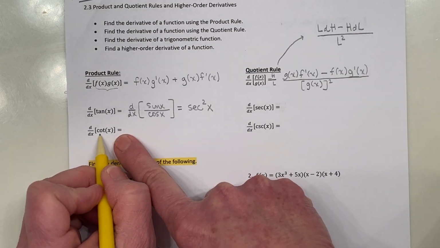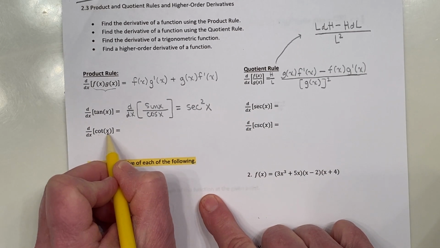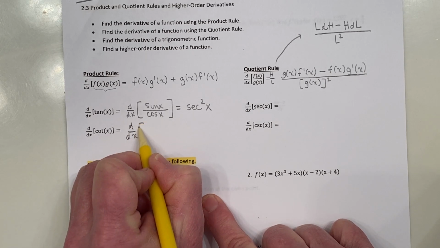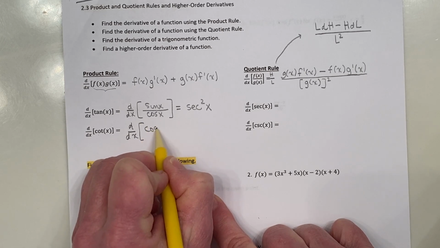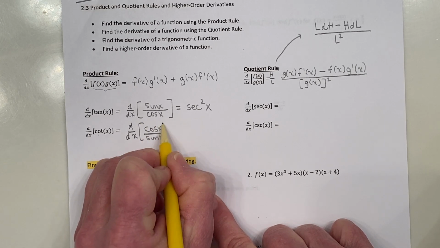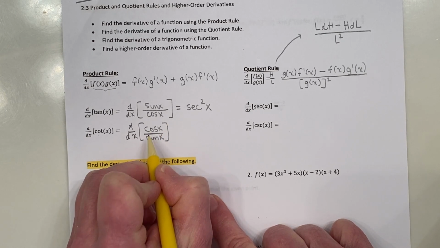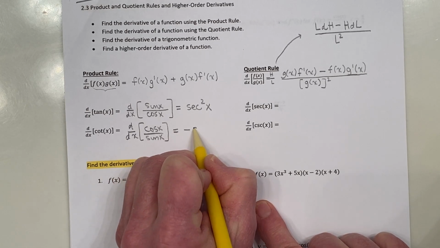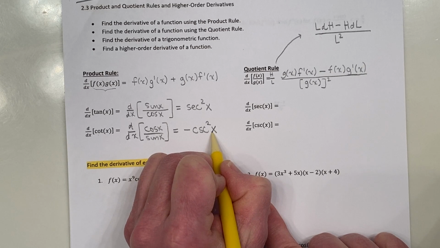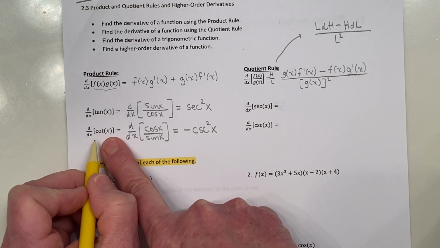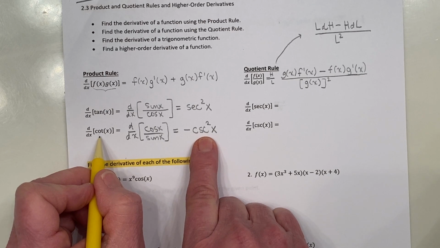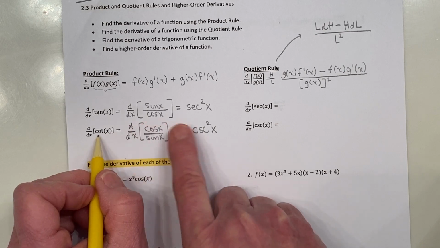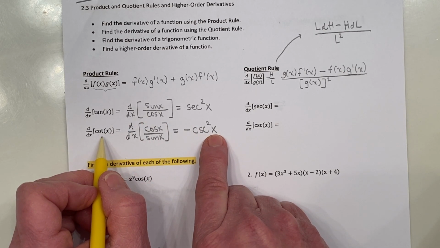All right, I'll come down here, derivative of cotangent. Well, we could rewrite cotangent of x as cosine over sine and apply the quotient rule for differentiation. So if we did low d high minus high d low over low squared on this quotient, and did some cleanup on that, we would get negative cosecant squared x. So basically it just boils down to, we've got to memorize that the derivative of cotangent goes to negative cosecant squared x. So tangent goes to positive secant squared x, but the cofunction's derivative is negative cosecant squared x.